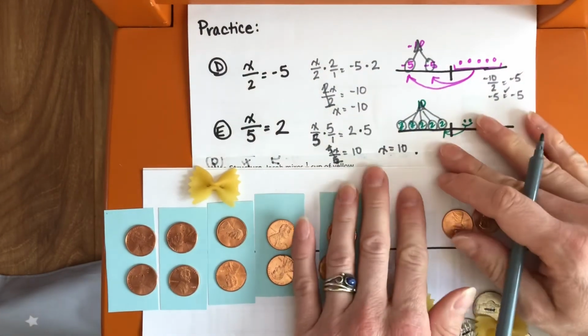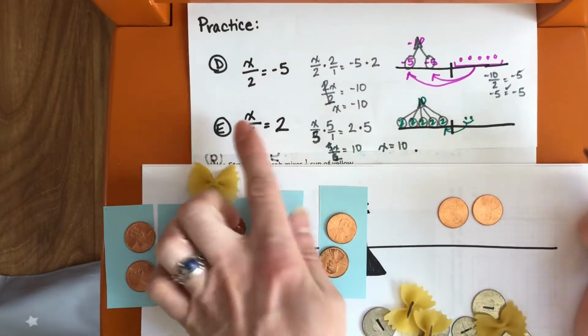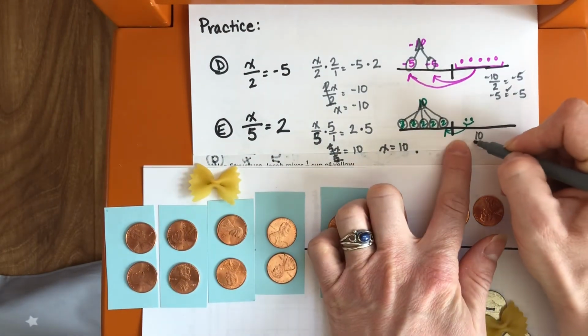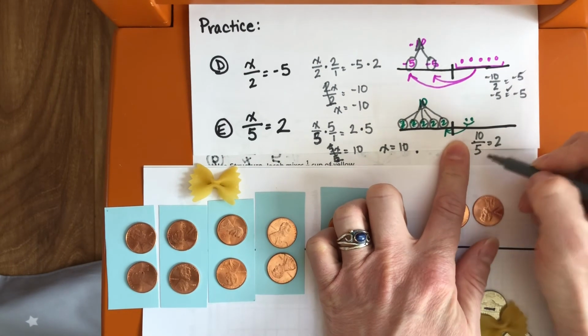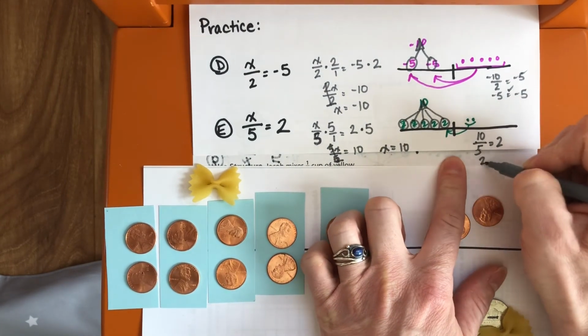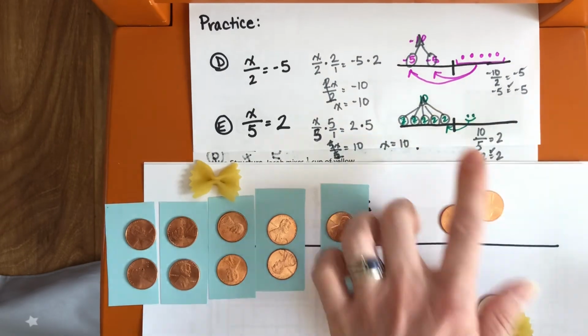And then our check, well, we're going to put our 10 back in for x. 10 divided by 5 is equal to 2, and that's correct because 10 divided by 5 is 2. So our check is just 2 is equal to 2, and it works out.